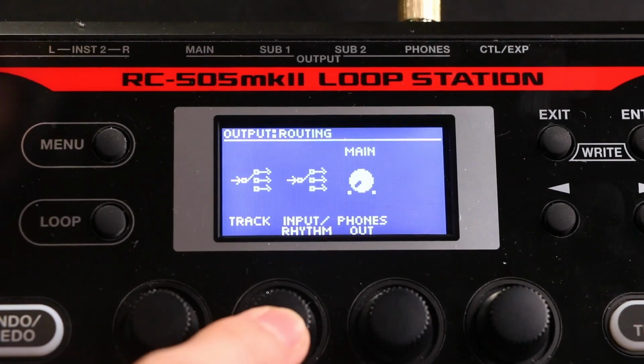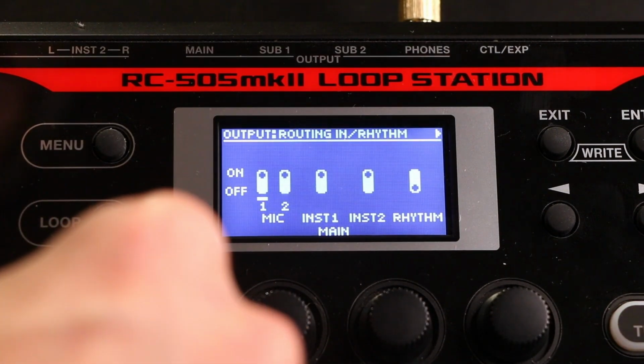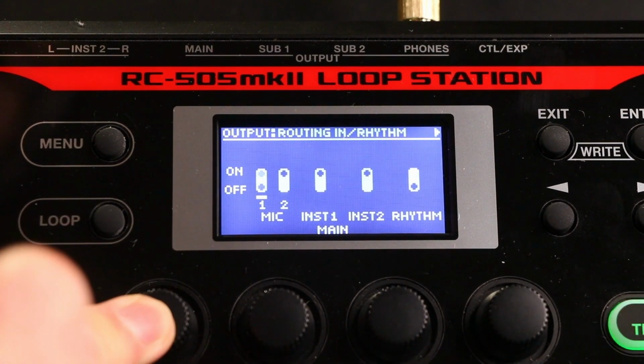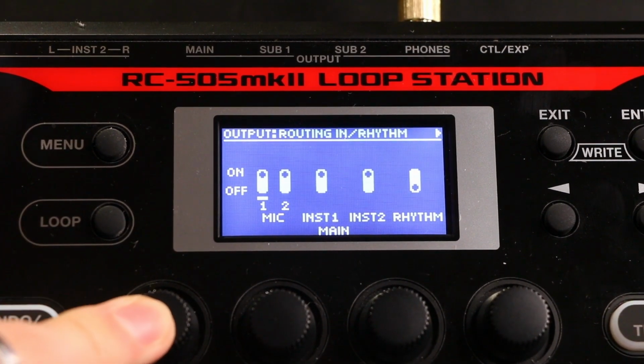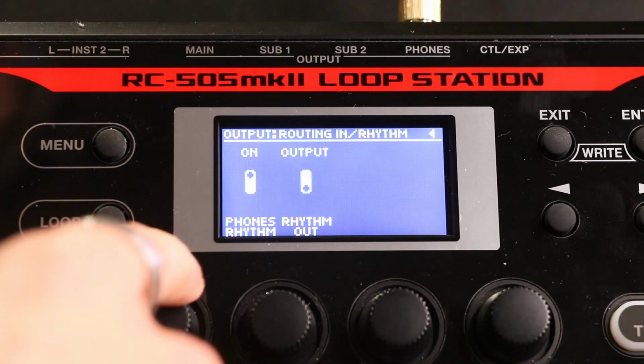If we go back, you can have the input and rhythm routing, where you can switch off things from the output, but they will still go in your loop. For example, if I turn off the mic here, you can still record things on your loop, so it's basically a silent recording.